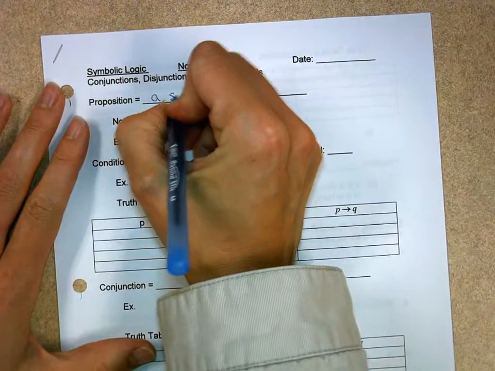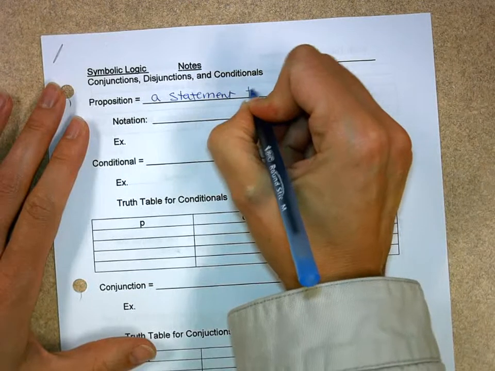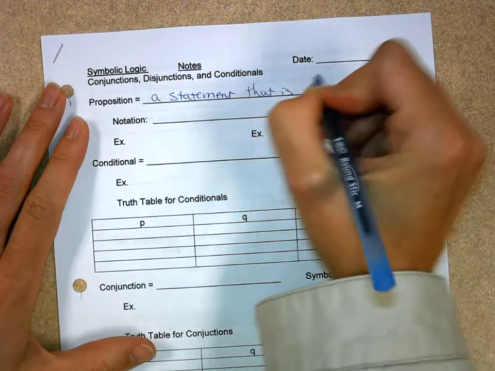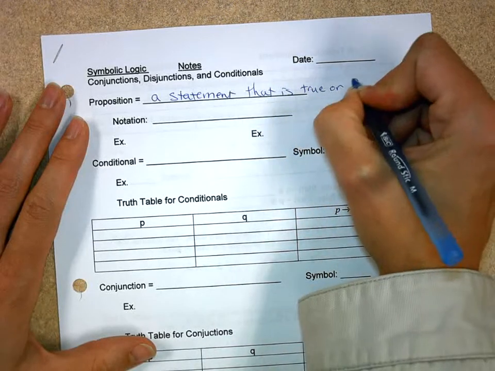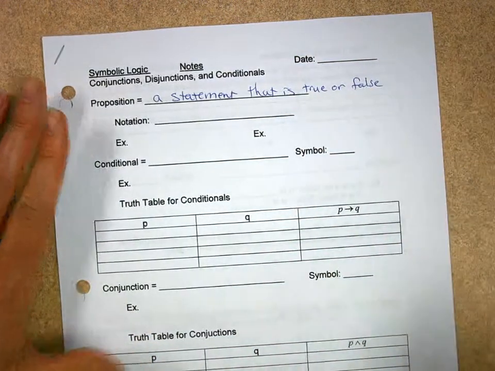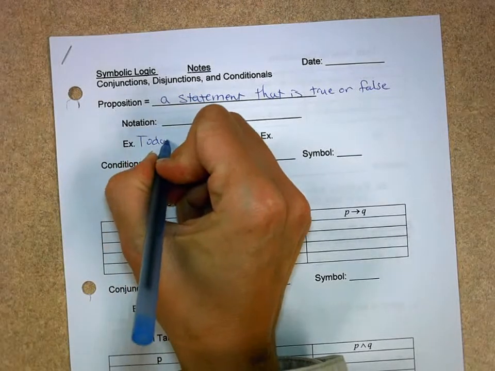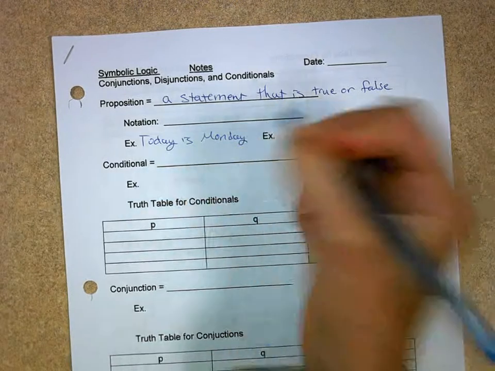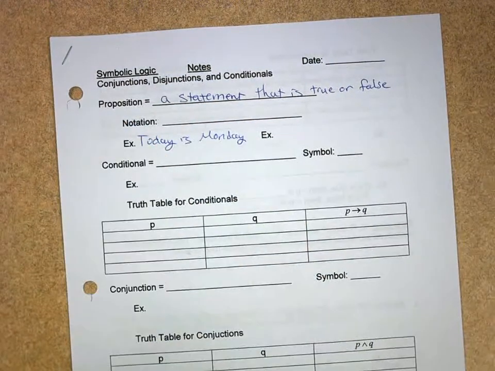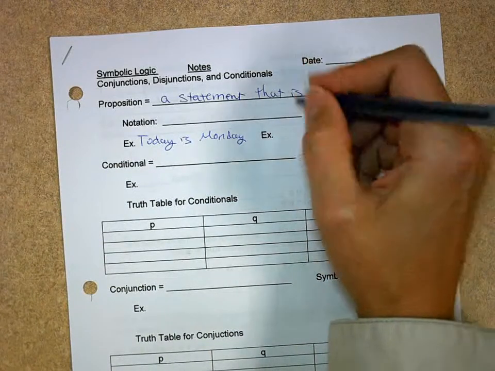A proposition is just a statement that is true or false, which means it's either going to have a false or true validity. An example of that would be something like, today is Monday. And right now, as I'm recording this, it is Monday, so that would be true. But if I said this on Tuesday, it would be false. So, knowing that, we could still prove that as a true or false statement.